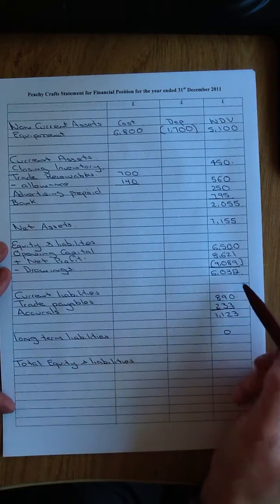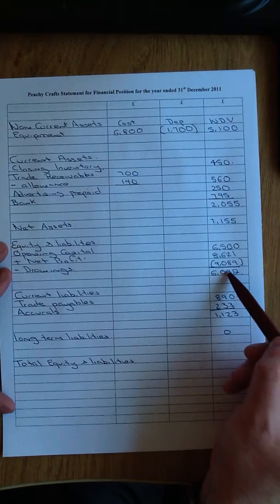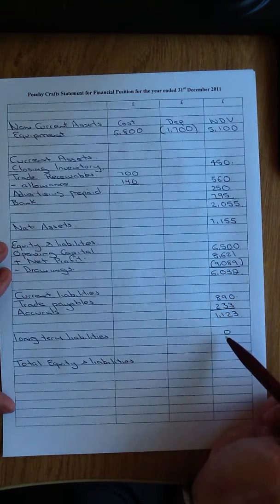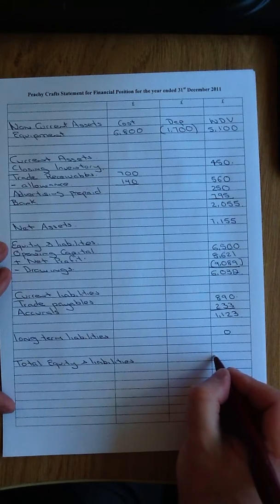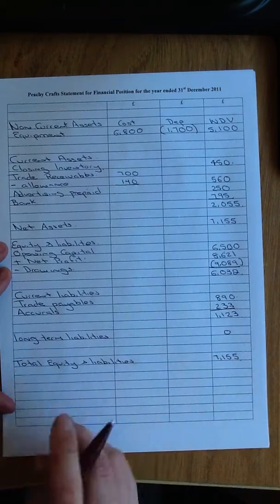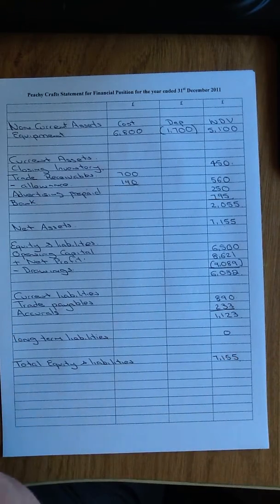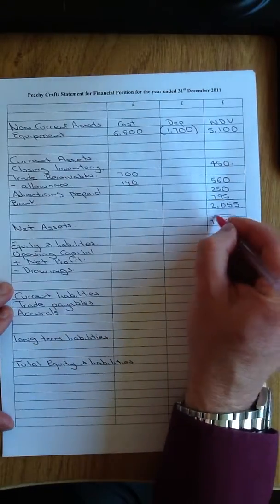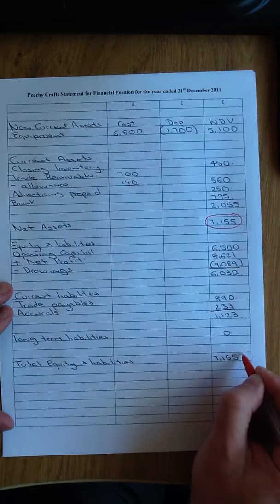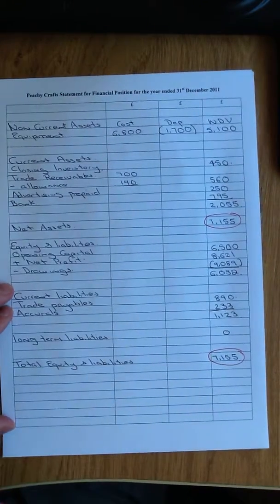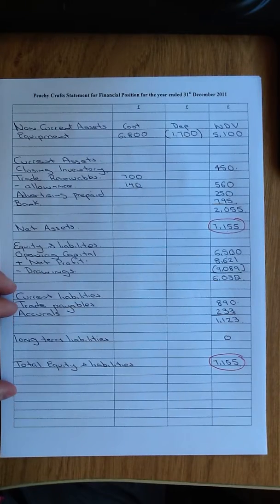And we add up our equity, our current liabilities, and our long-term liabilities. We add those up, it comes to £7,155. And we know that we have completed it correctly because the net assets and the total equity and liabilities are the same. So we have done it correctly.